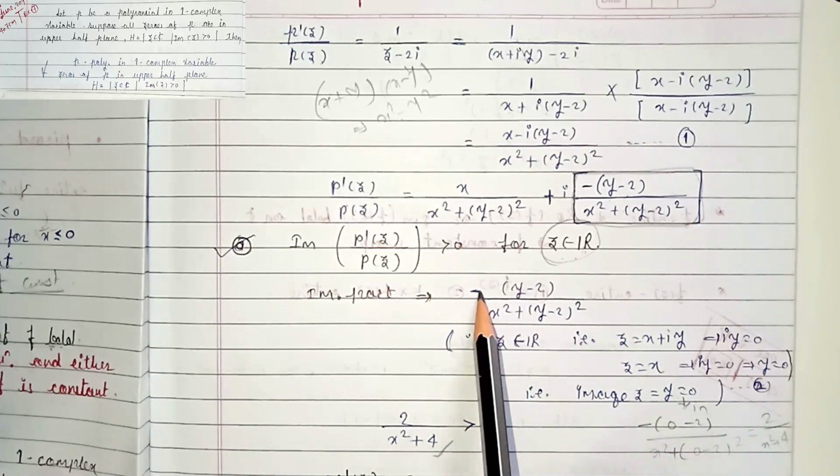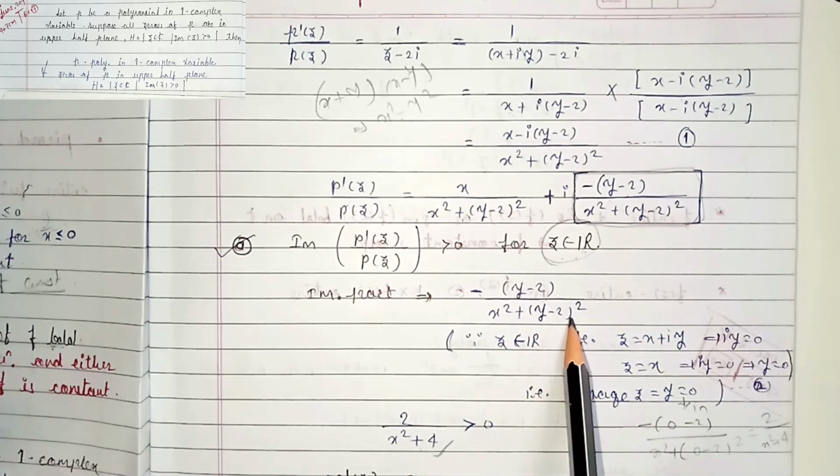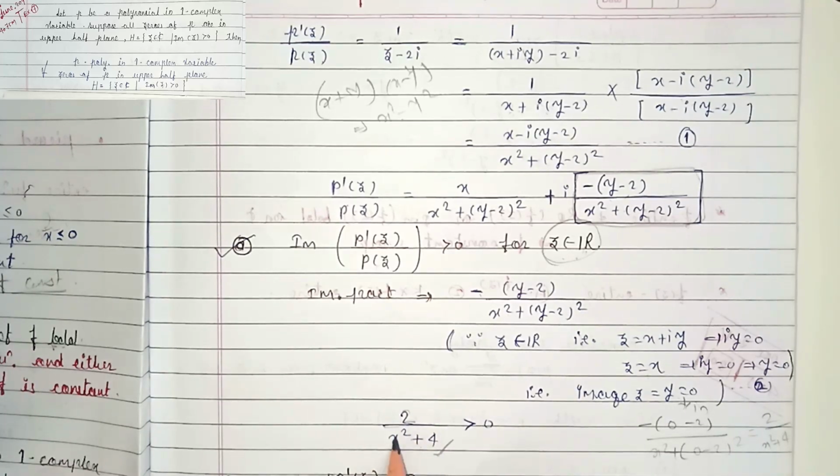Y is 0, so the minus becomes plus 2 upon x square as it is, and y is 0, so minus 2 bracket square becomes 4. So we can see here 2 upon x square plus 4. 2 is always positive, x square is always positive because it is a square, and 4 is always positive. So always we can see it is bigger than 0.